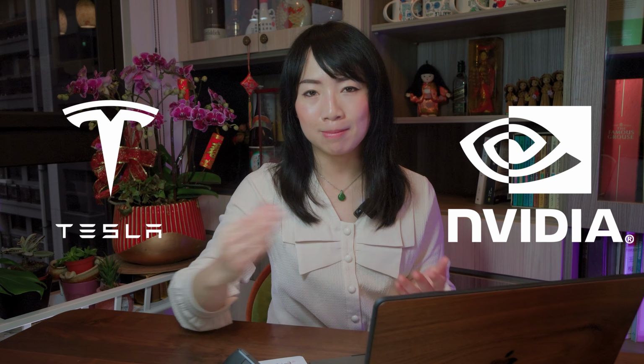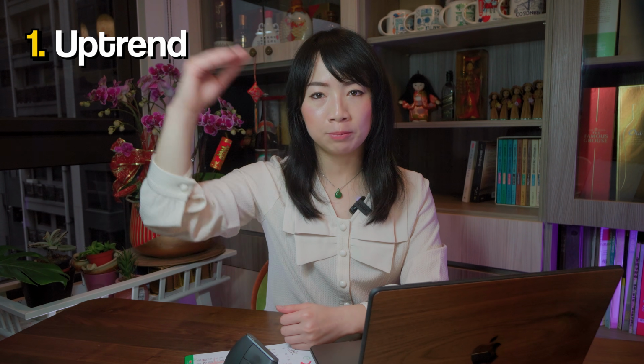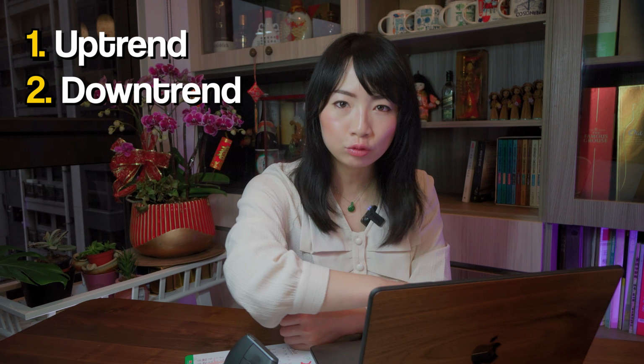Now that you've learned how to draw trend lines on your charts, you need to understand how to read the lines and use them to support your trading plan. So I'm going to demonstrate this strategy that I personally use to trade large cap stocks such as Tesla, Nvidia, and many others. I'm going to demonstrate this trendline strategy in 2 different scenarios. One is on an uptrend, while the other is on a downtrend.